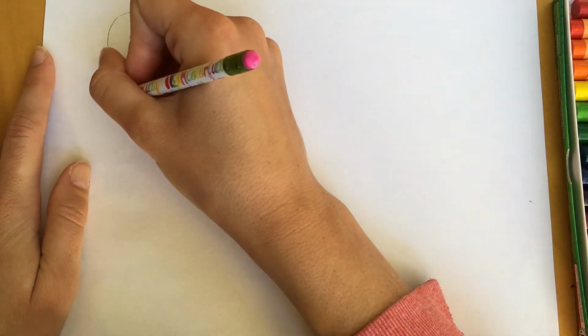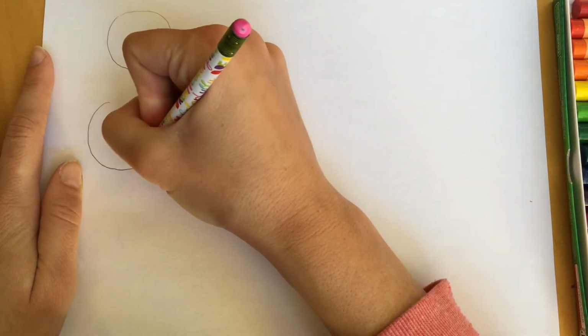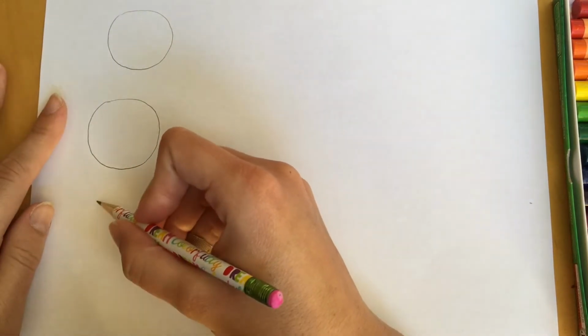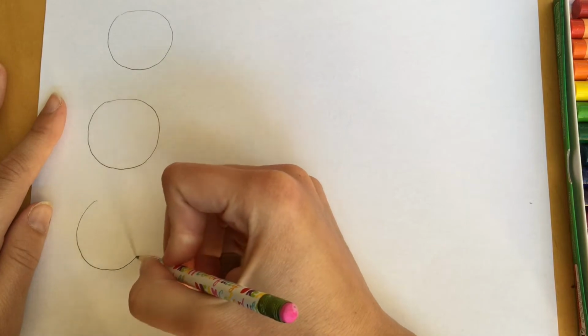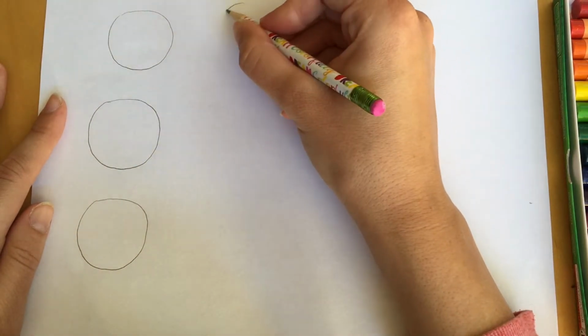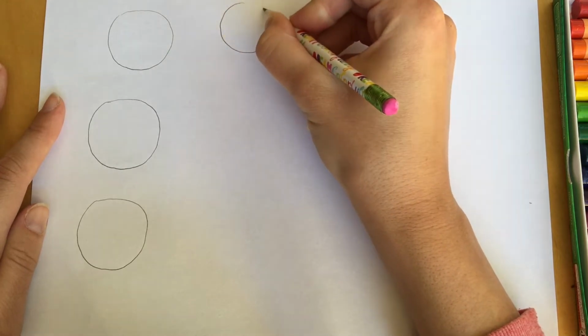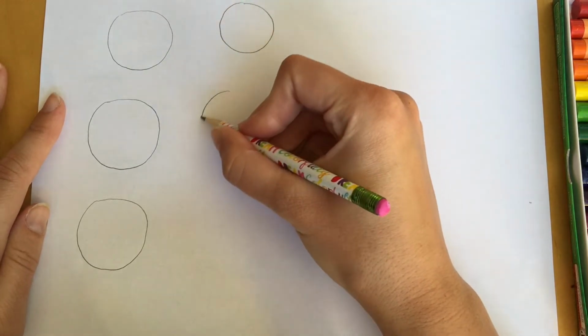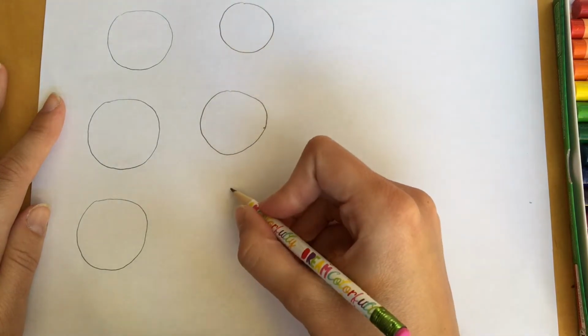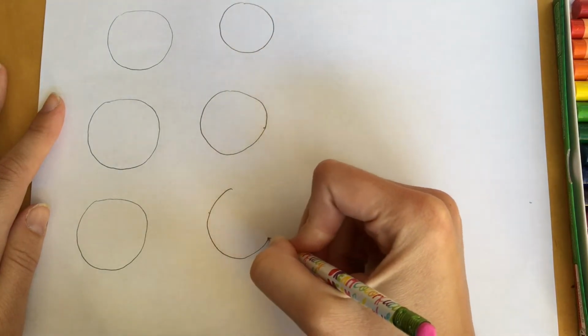So just create some big circles on your paper. Don't have to be perfect, just making a space. And they can be anywhere you want. After we put textures in them, we will label those textures next to the circles.